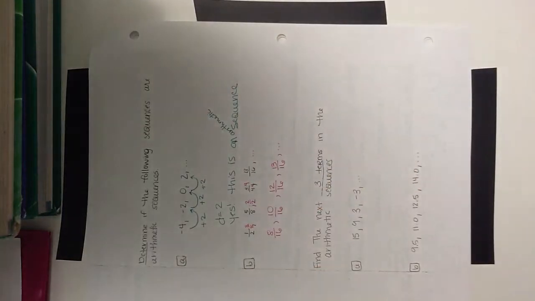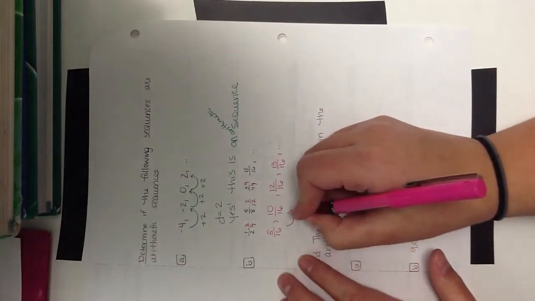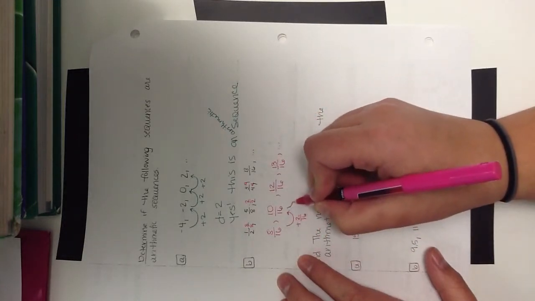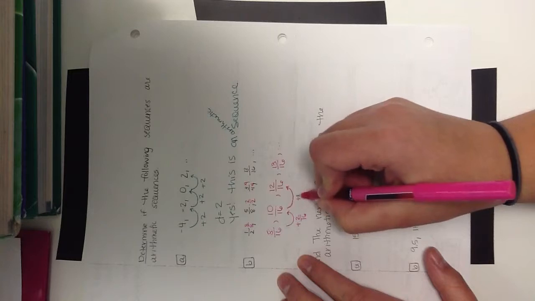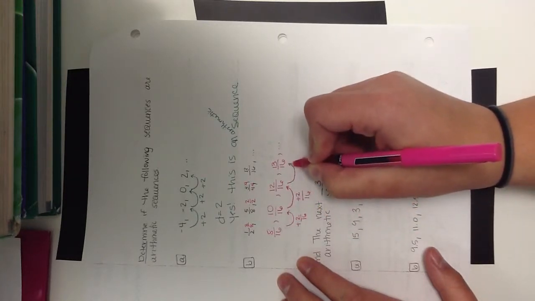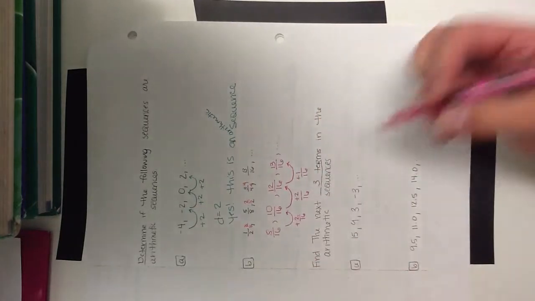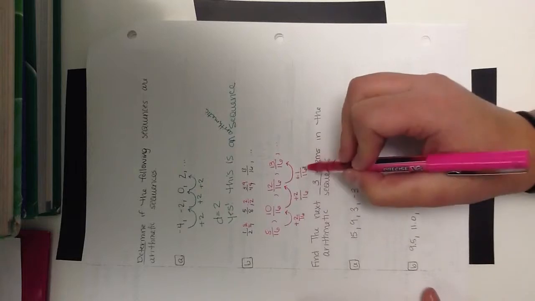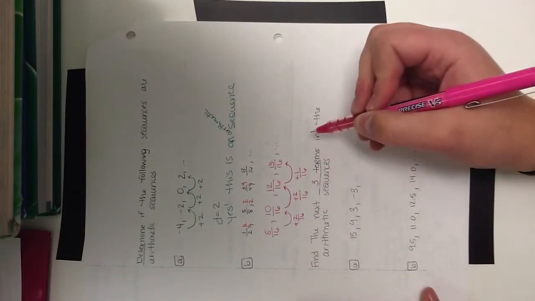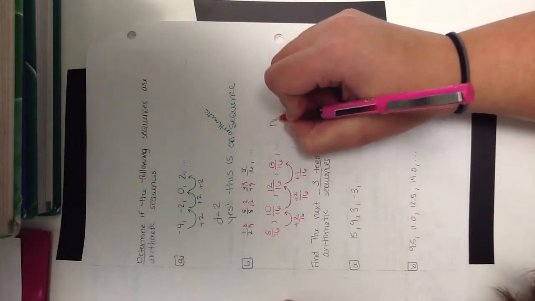Okay, now we can start comparing them. To get from 8/16 to 10/16, I add 2/16. To get from 10/16 to 12/16, I add 2/16 again. To get from 12/16 to 13/16, I only add 1/16. So even though these two were the same, this one is not. So because they don't have the same one, they don't have a common difference, and thus they are not an arithmetic sequence.